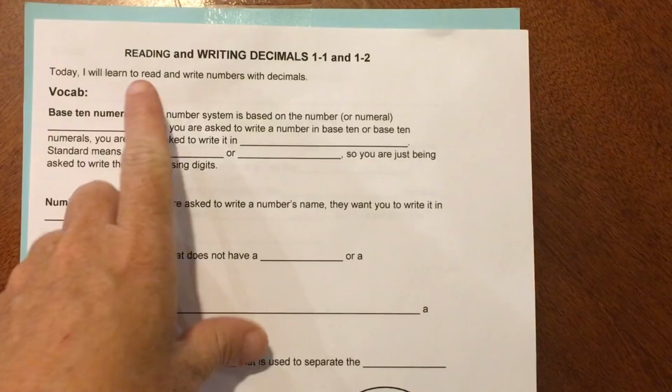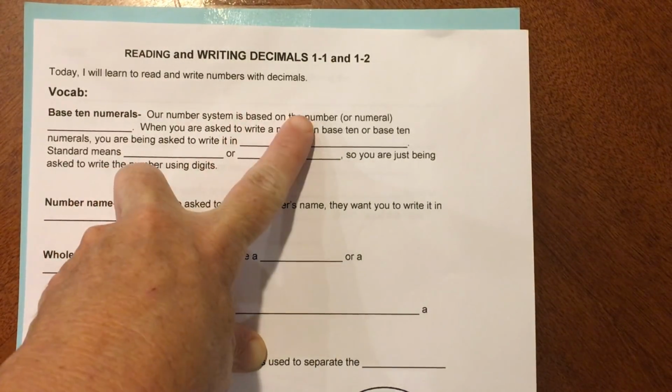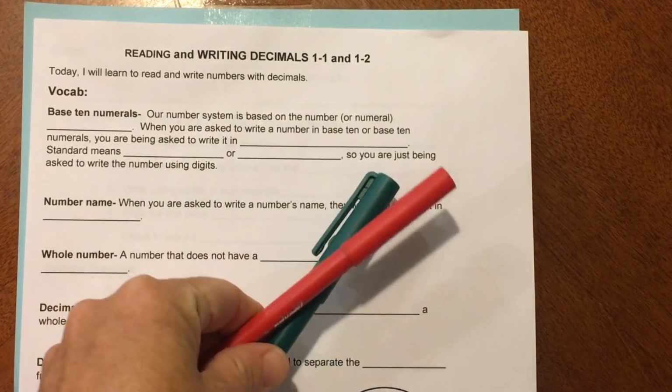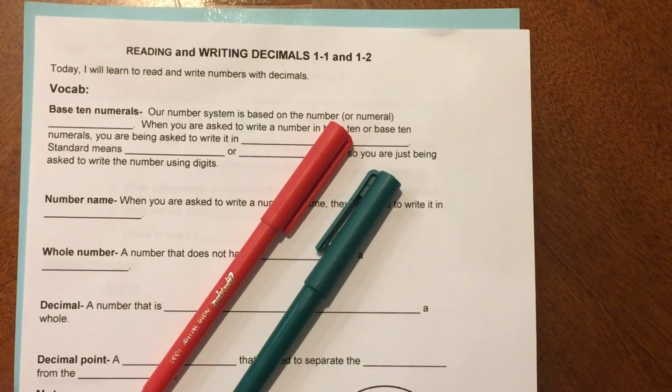Today we are going to be learning about reading and writing numbers with decimals. A few things I want you to be aware of: you're going to notice that I'm going to use two different colored pens.